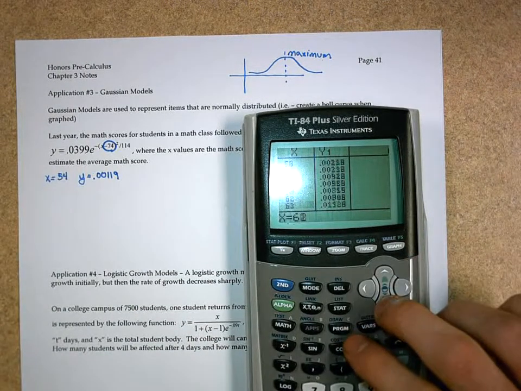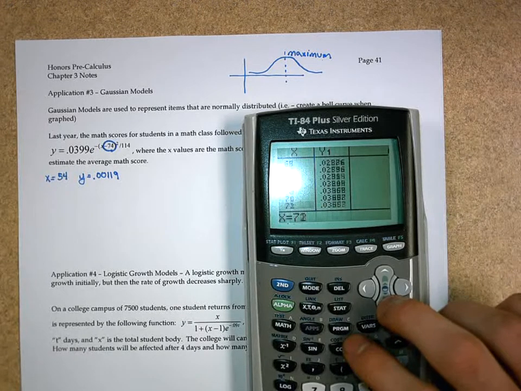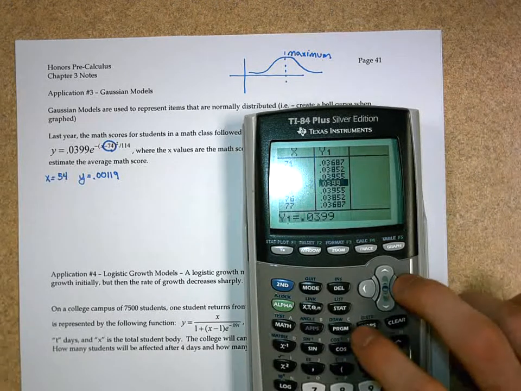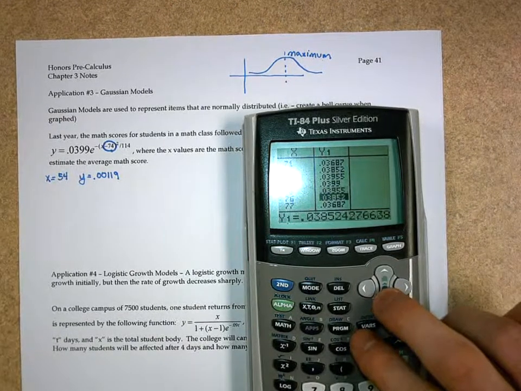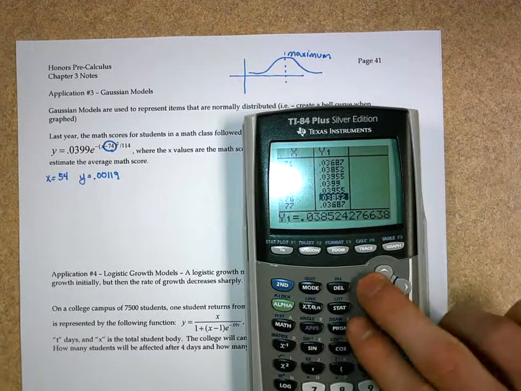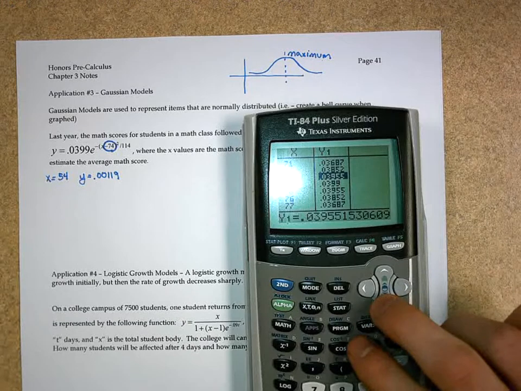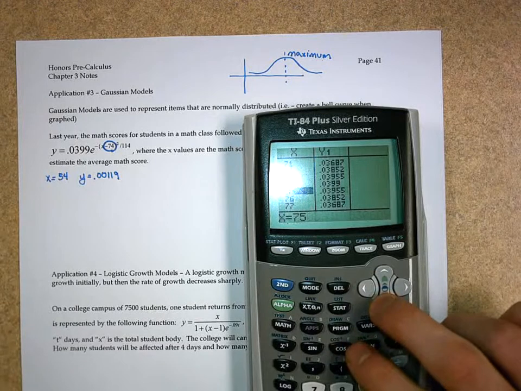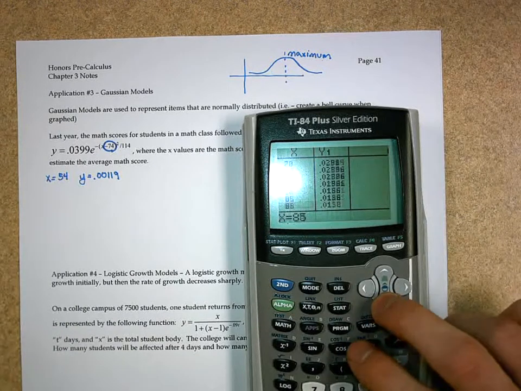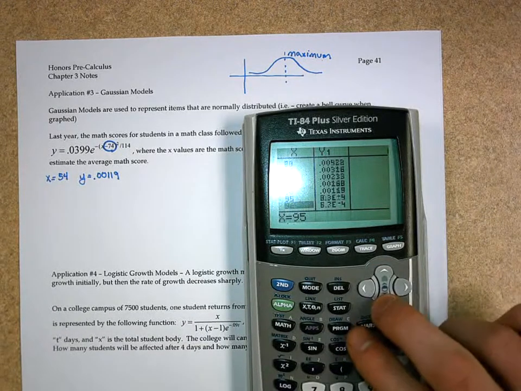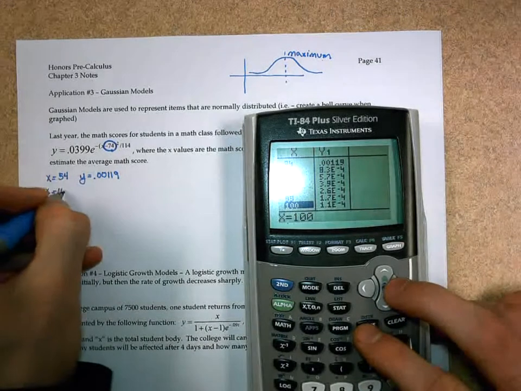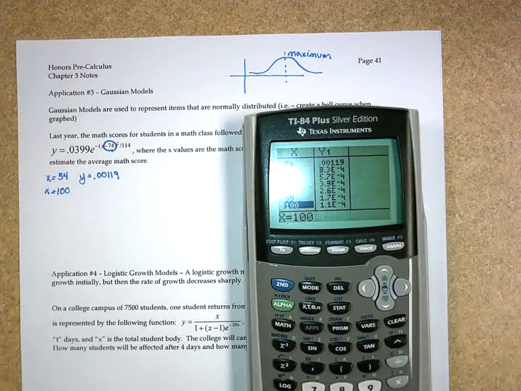I'm going to continue along, and you can see these numbers are getting larger. And then right around 74, like we assumed, it looks like we hit a max, and then my numbers are decreasing. And as you look at it, it looks like there's a mirror image on both sides, because here at 73, it's 0.03955, and at 75, it's 0.03955. So continue to scroll along. And you can see once we hit 95, we get into these real small numbers that are going to be insignificant. So I'm just going to set my window as being x equals 54 and x equals 100.